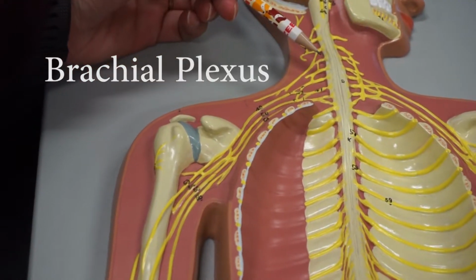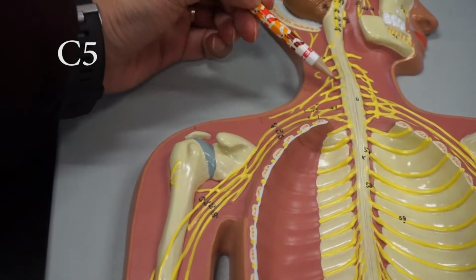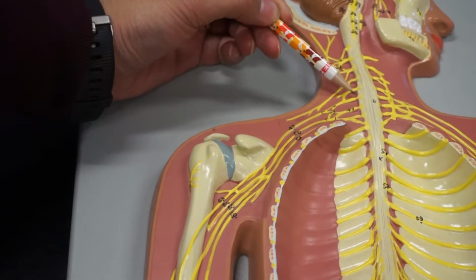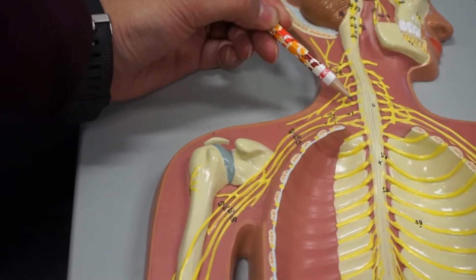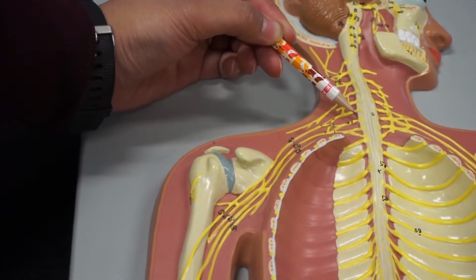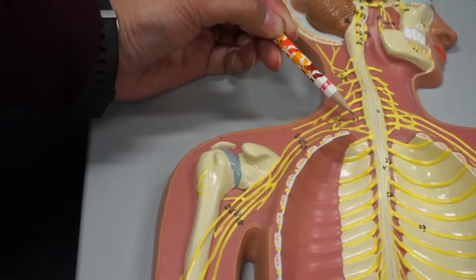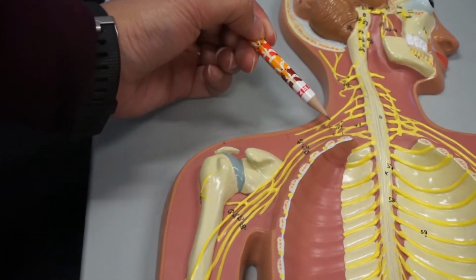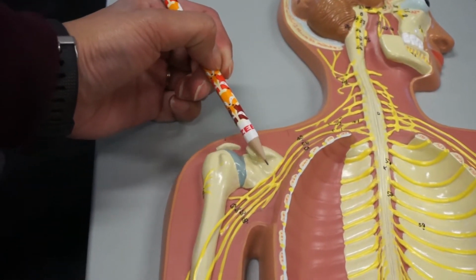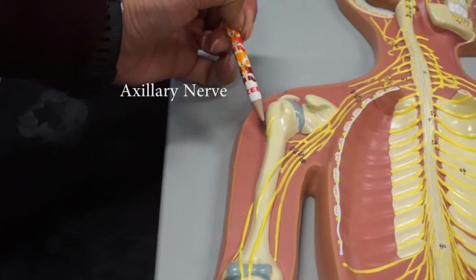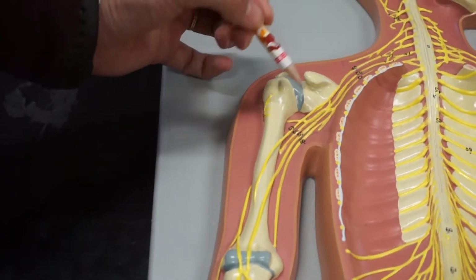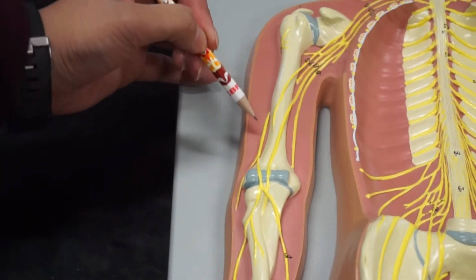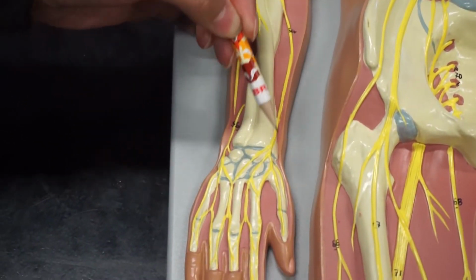So the brachial plexus emerges at 5 different levels: C5, C6, C7, C8, and T1. C5 and C6 merge to establish the upper trunk. C7 continues to form the middle trunk, and C8 and T1 form the lower trunk. The brachial plexus of the upper trunk then splits off into the axillary nerve as well as the radial nerve. The axillary nerve goes deep into the shoulder, whereas the radial nerve continues further down until it reaches the thumb.